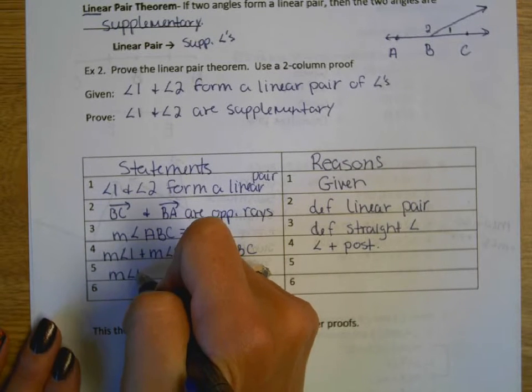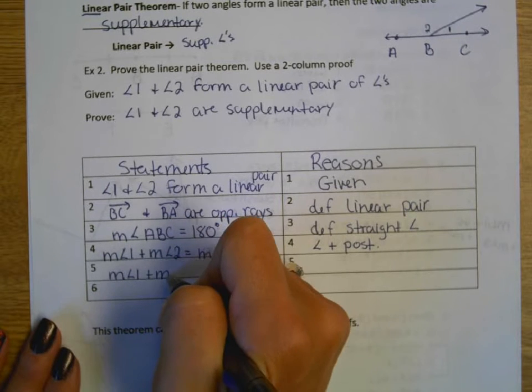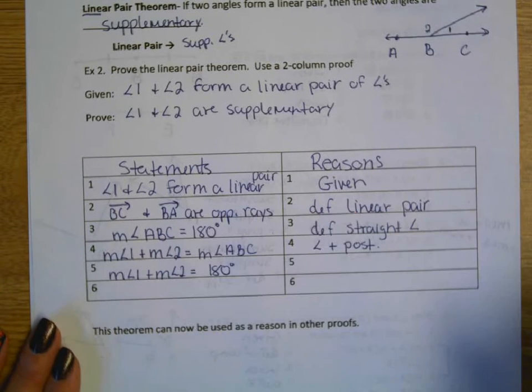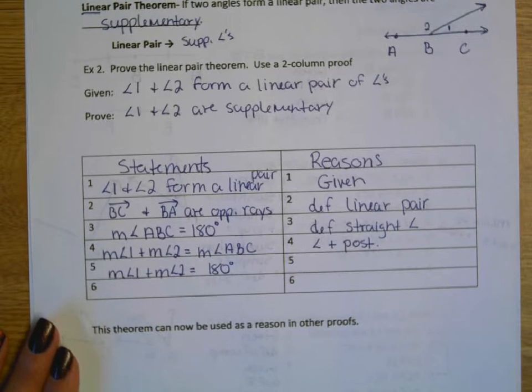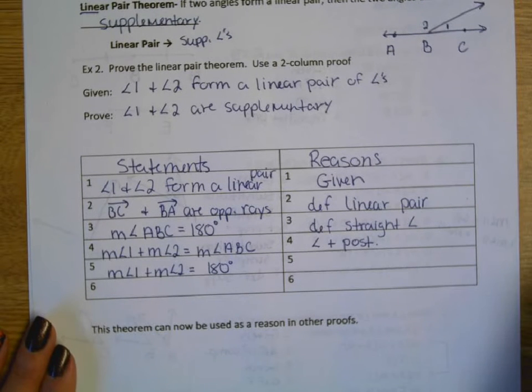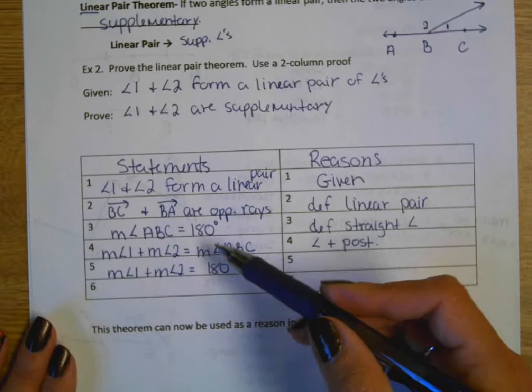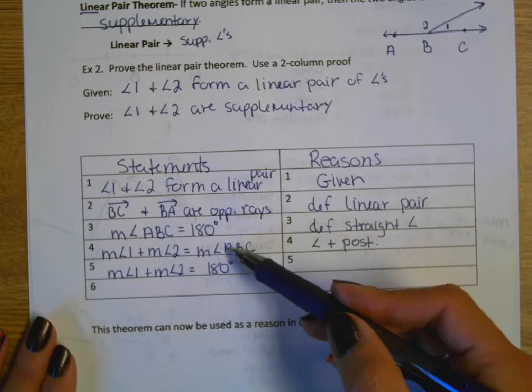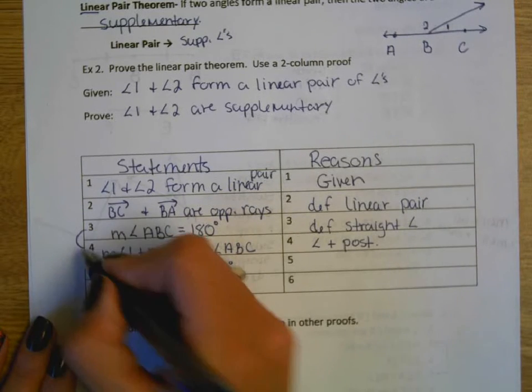The measure of angle 1 plus the measure of angle 2 equals 180. Anybody see it? Michelle? Substitution. Which two lines did I use to substitute? You substituted 180 for ABC. Yep, because here I said ABC is equal to 180. Here I've got ABC, so I can substitute 180 in for it. So I combine 3 and 4 with substitution.